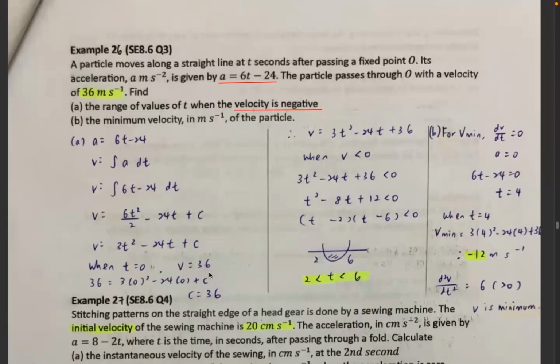So that's why I substitute v equals 36 and t equals 0. So we have the answer c equals 36. So we substitute back the value of c into the velocity function. So we have a complete equation of velocity: 3t squared minus 24t plus 36. Then let's read the question again.